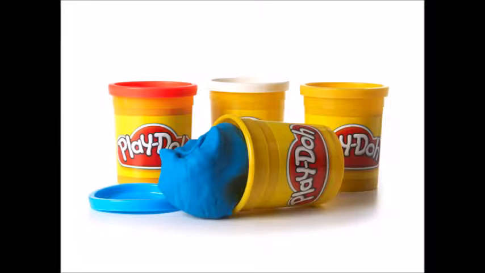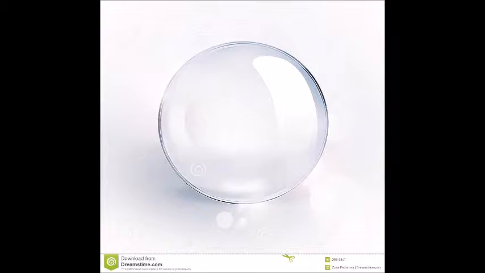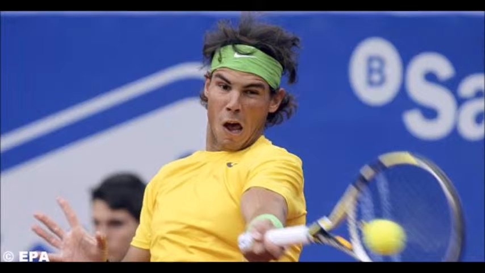If the tennis ball was made out of something softer like silly putty, it would be squashed on the ground and wouldn't bounce. If the ball was made out of something harder like glass, it would hit the ground and break. Physics is also used for different executions of shots like the serve, topspin, and backspin.